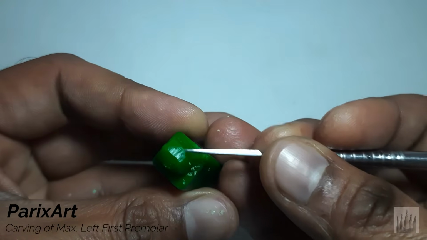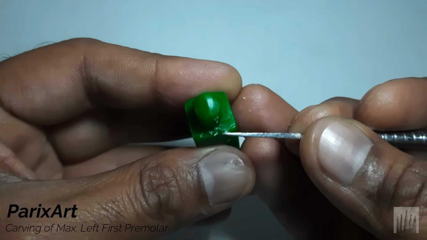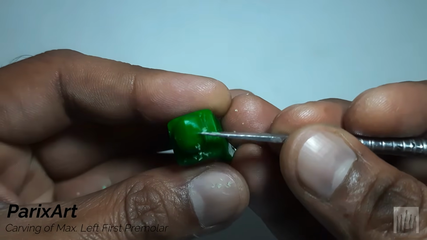Now on the distal side, see, like this we are getting it connected.